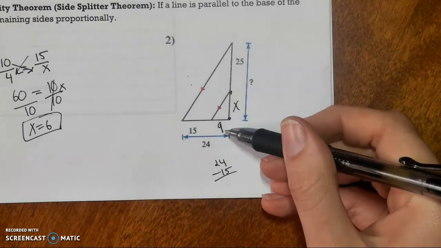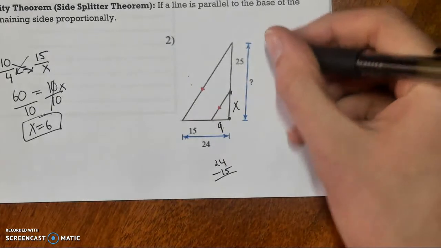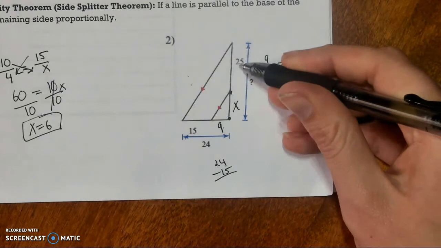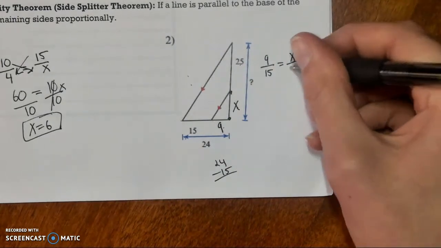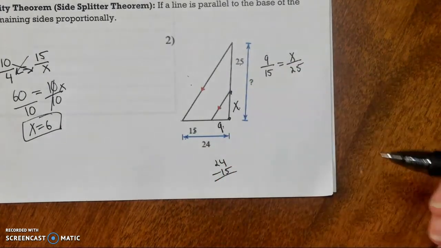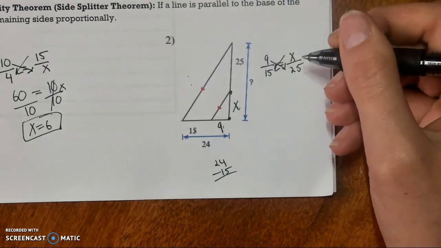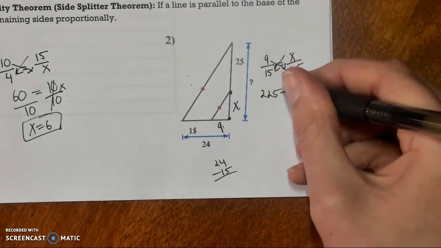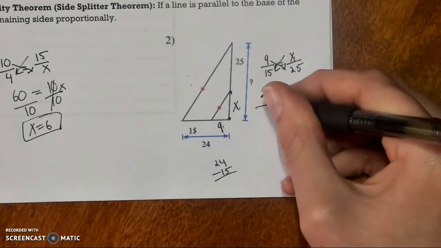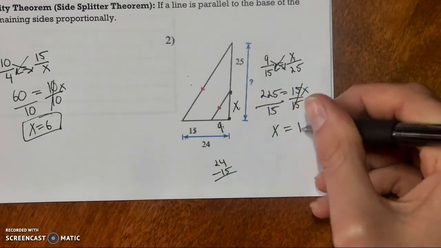So 9. And now we can set up our proportion. So we can do 9 over 15 equals x over 25. So I'm doing like top divided by bottom, top divided by bottom. Cross multiply. 9 times 25 is 225. x times 15 is 15x. Divide by 15 on both sides, and you get x equals 15.